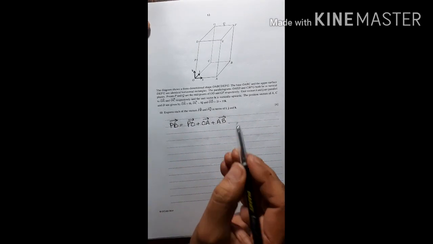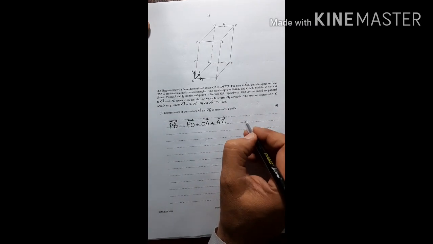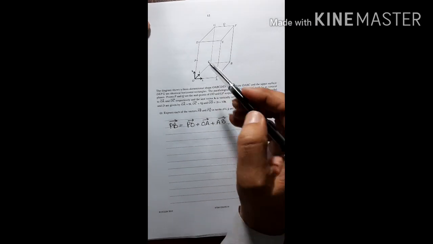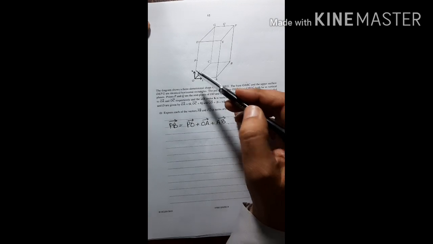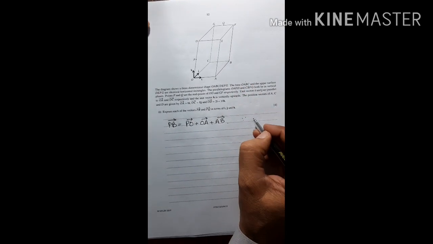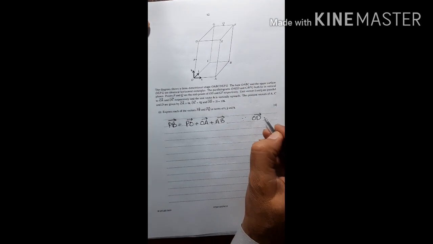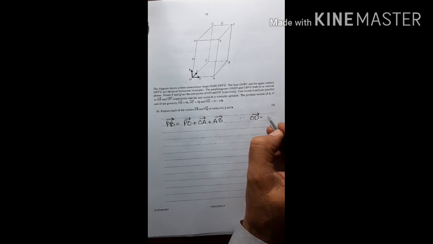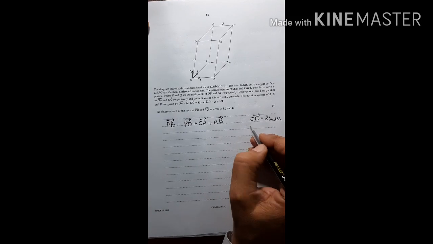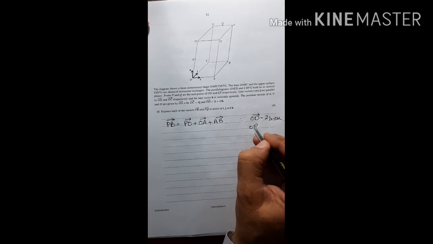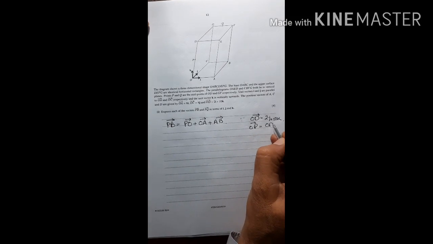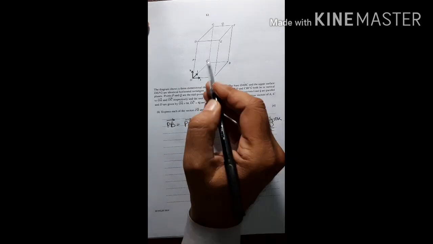So since we have OD, OD is 2I plus 10K. So OP is actually OD over 2. This one from the figure we can see P is the midpoint.